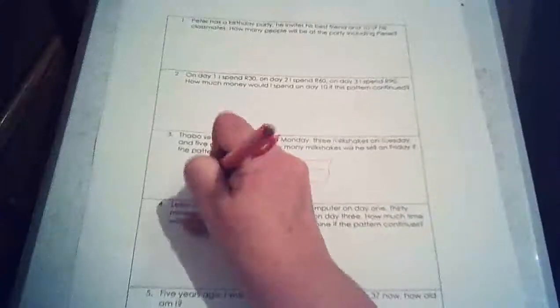Okay, so say now this one. Tabo sells 1 milkshake. Okay, function table, x and y. On day 1, Monday, day 2, day 3. So Monday, Tuesday, Wednesday. So the information is 1, it's 3 on Tuesday, 5 on Wednesday. So 1, 3, 5. And what do they want? They want Friday. So day 5. I'll work it out like I work out any function table. The difference is adding 2 each time.